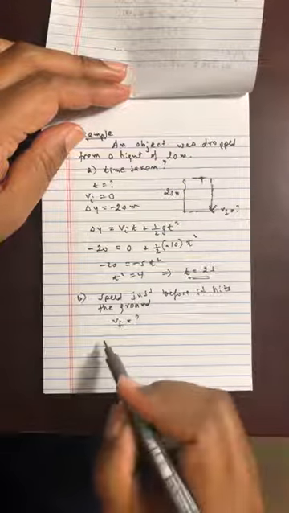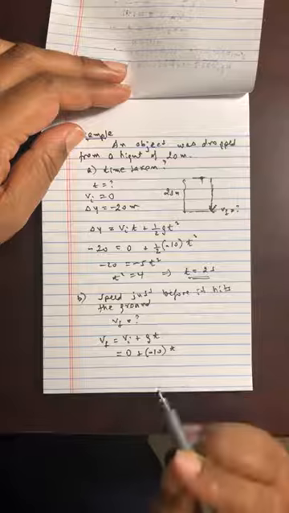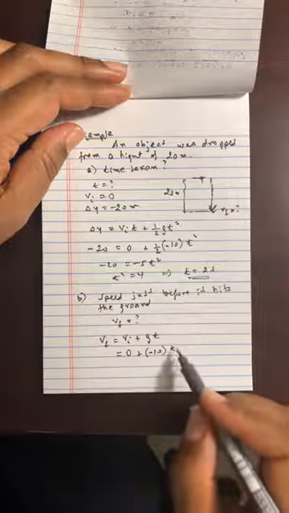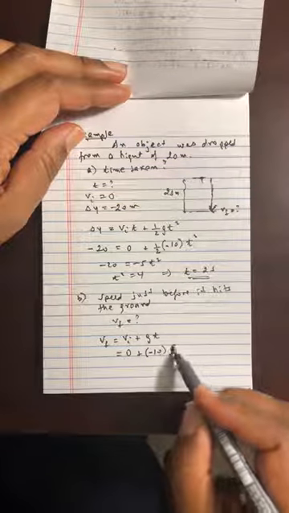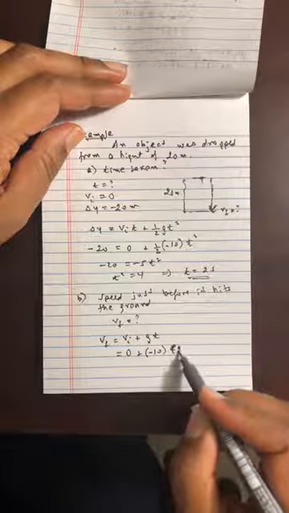The initial speed is 0 because it's being dropped. Gravitational acceleration is approximately -10 times time. And the time is of course 2 seconds. This is 2 seconds, so that is -20 meters per second. So the final velocity is -20 meters per second. Why is it negative? Because it's going down.